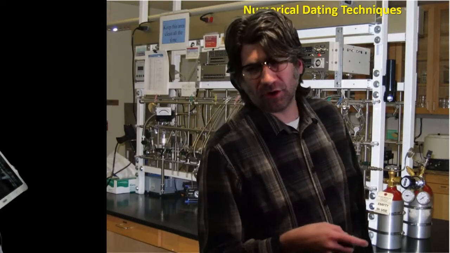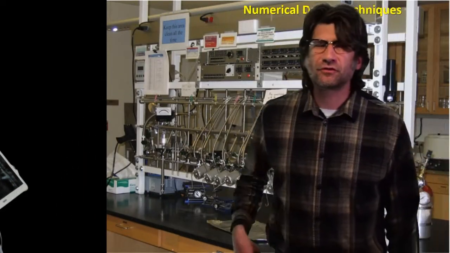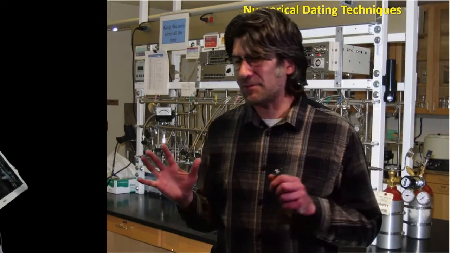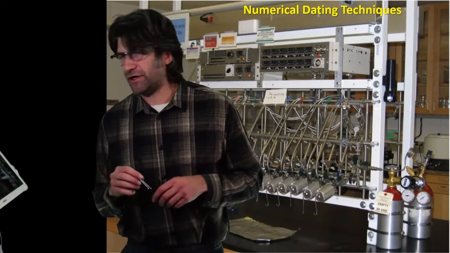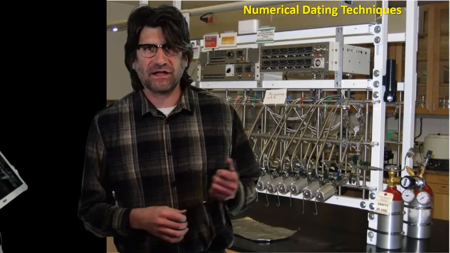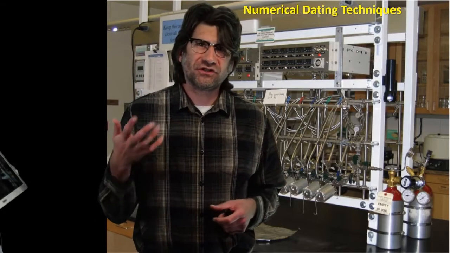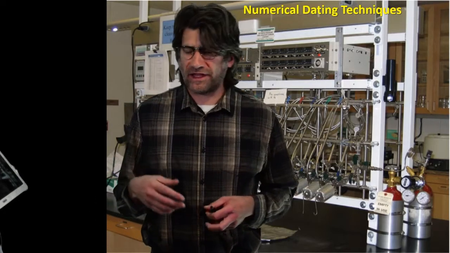Okay, now we're going to move on to numerical dating techniques, where we can put absolute ages on some sort of geologic event or a landform.